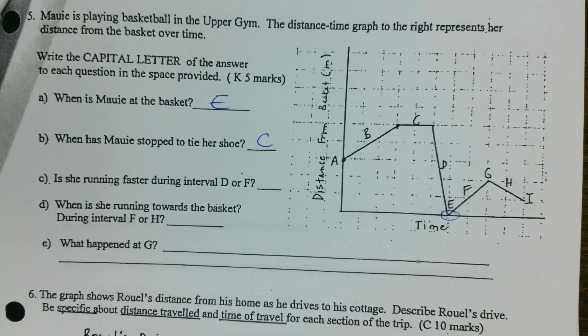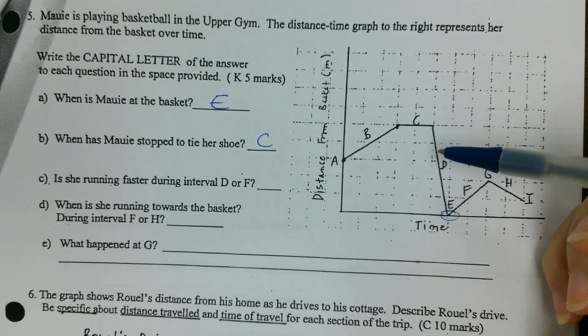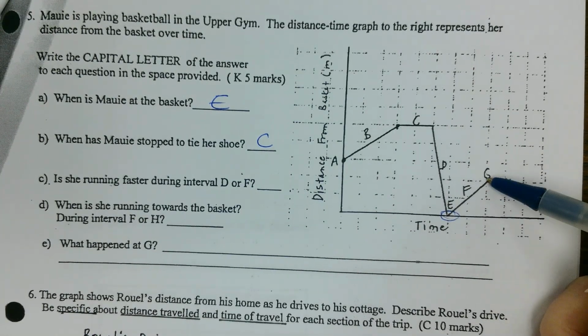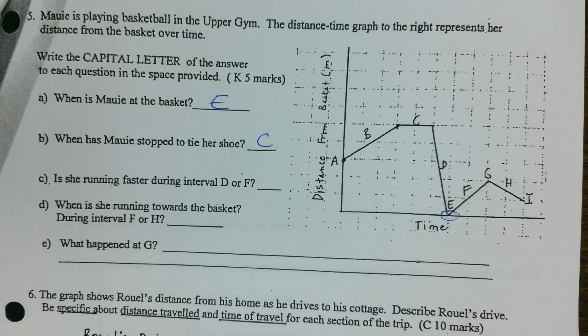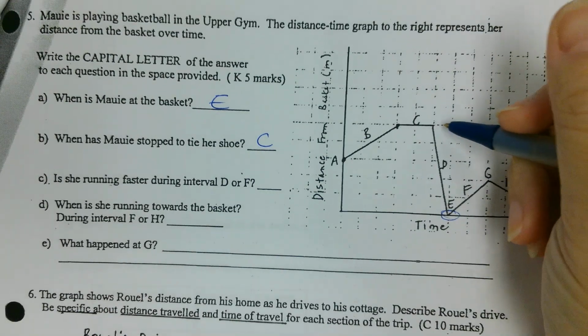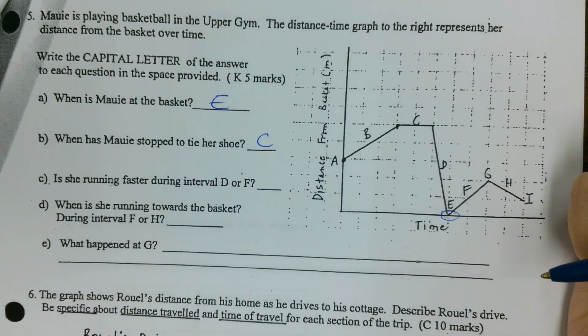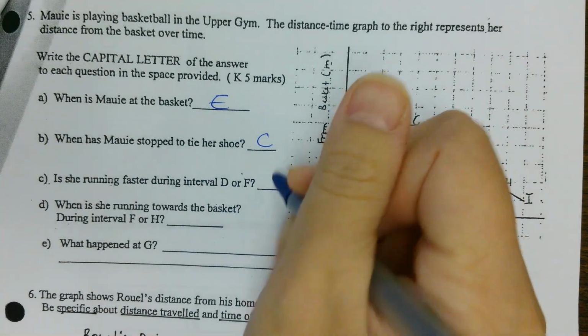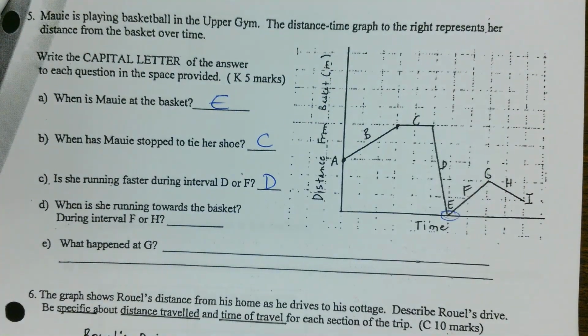When was she running the fastest? D or F? D. Why is it D? Steeper slope. Yeah, D. The more steep, the faster.